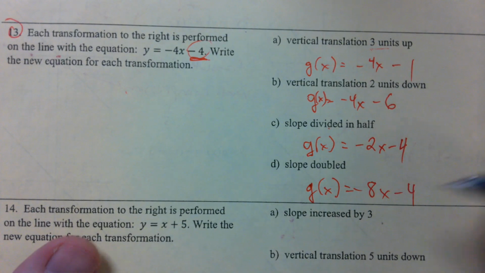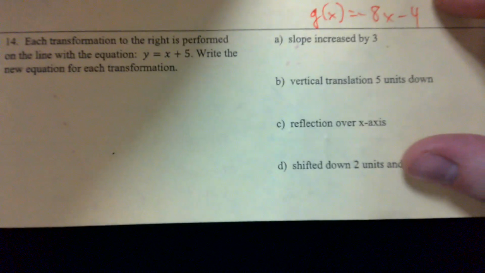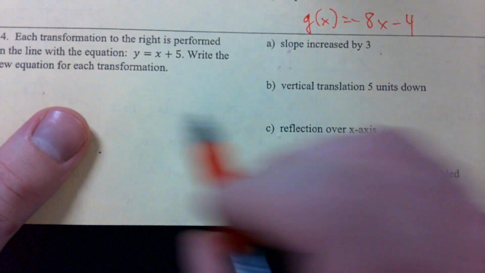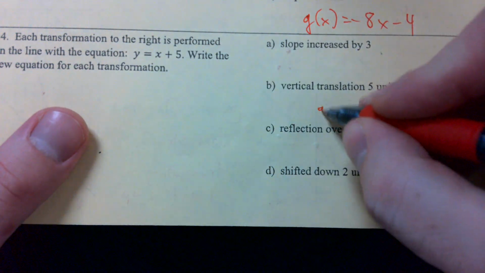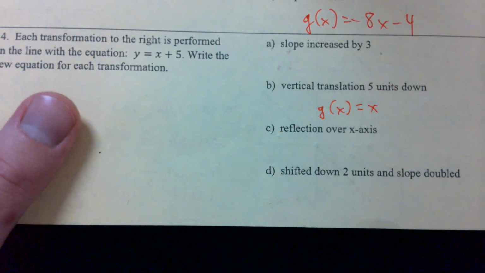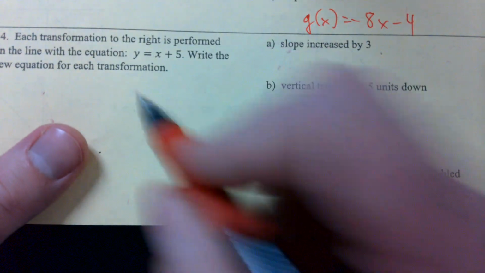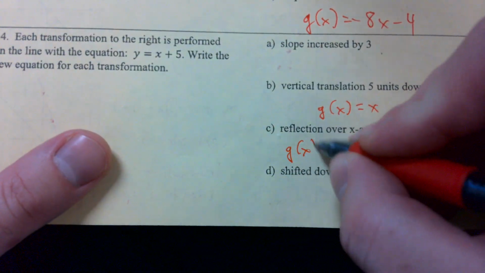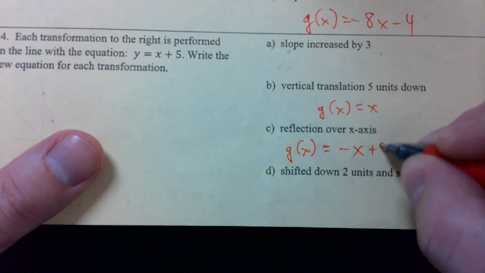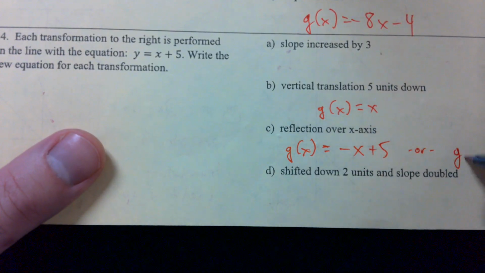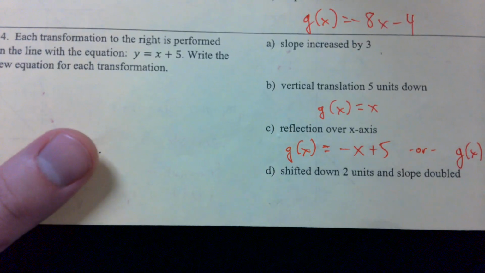Nice. Number 14. Which one? A, B, C, or D? B and C. Okay. If I translate this 5 units down, my 5 goes away. It's just g of x equals x. Is that what you guys got? Okay. And if I reflect over the x-axis, my x turns negative. We could write this two ways. We could write -x plus 5, or we could write negative the quantity of x plus 5.